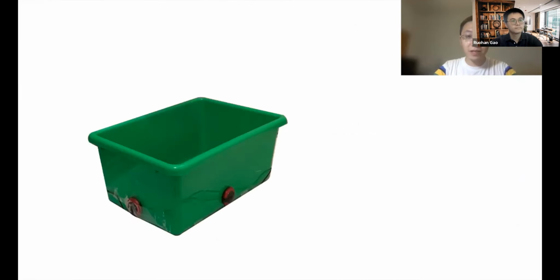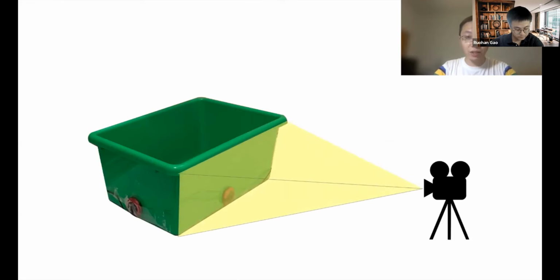A minimum example is a container as shown here. If you drop an object into the container, the object will bounce around inside the container with very chaotic trajectories. However, what is happening inside the container is fully occluded from the current camera view. This makes it very challenging to predict the scene inside the box.